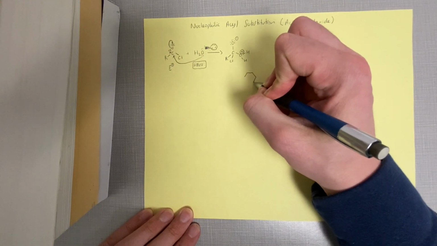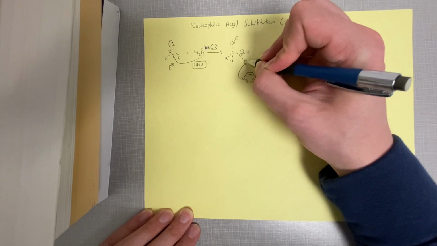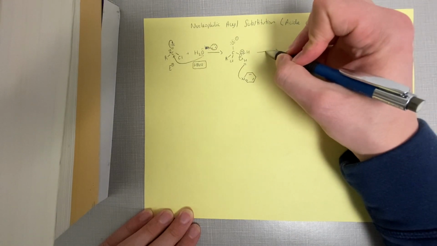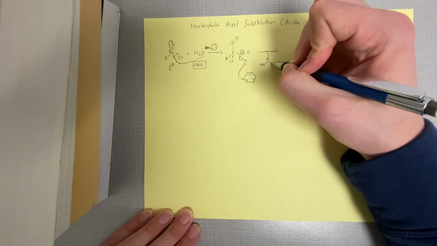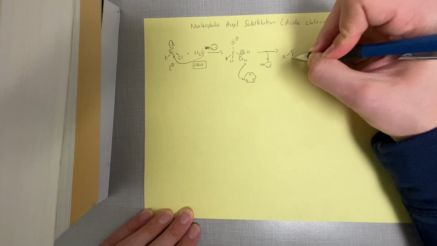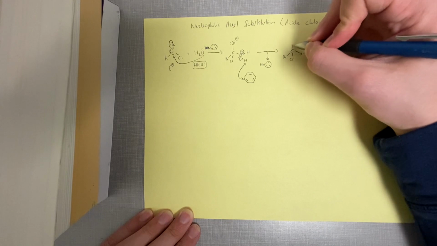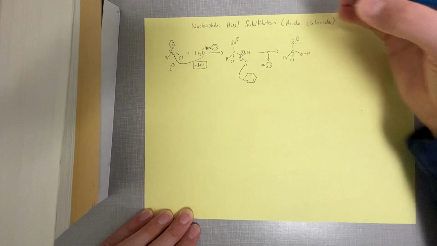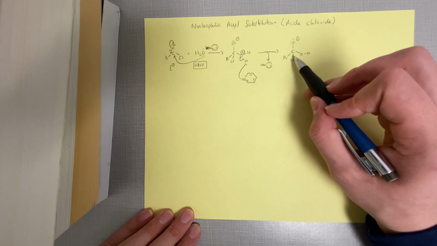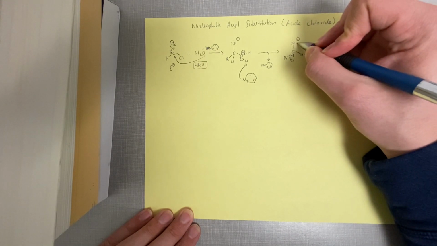So here, this pyridine with its lone pair is going to attack this hydrogen, and this bond here is going to roll up on this oxygen, making this pyridine positively charged and giving this oxygen here its neutral charge. There. Now that we have this, the last step we need to do is to have the chloride leave and reform the carbonyl group.